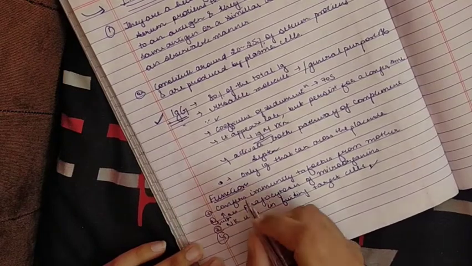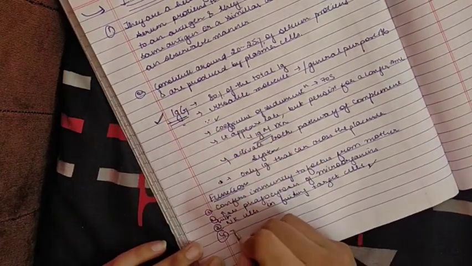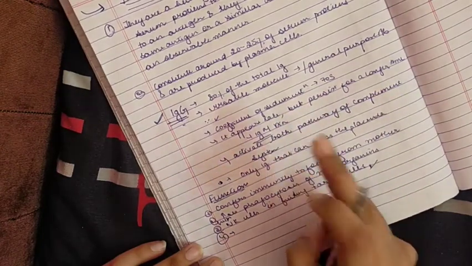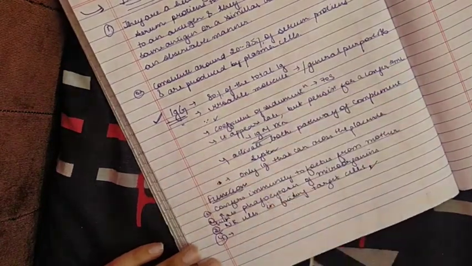Then in the fourth point, since IgG activates both the complement pathways, it has a bigger role in conferring the immunity.